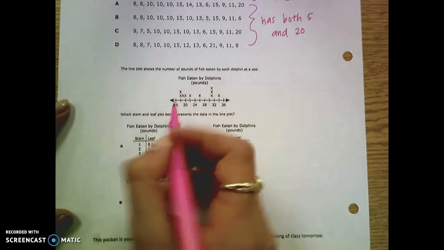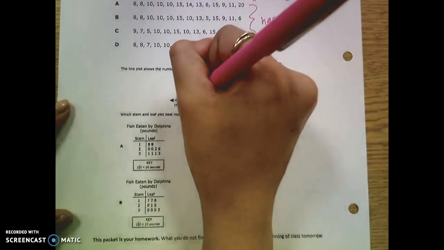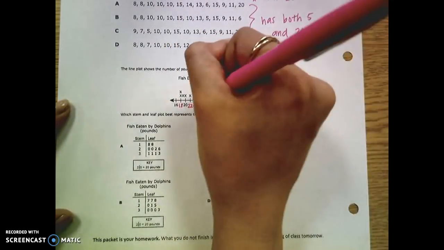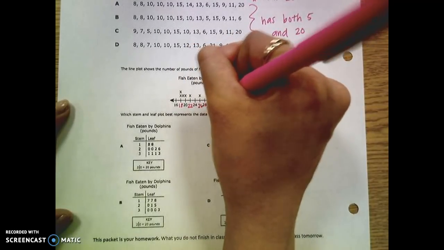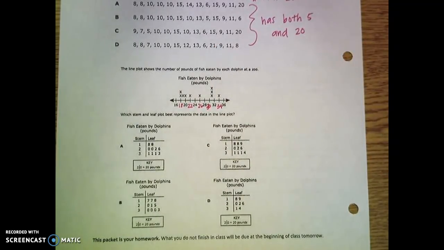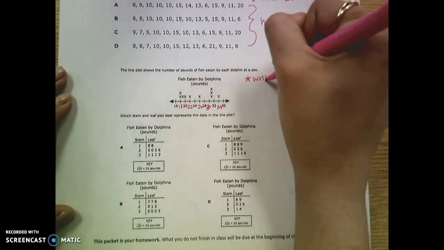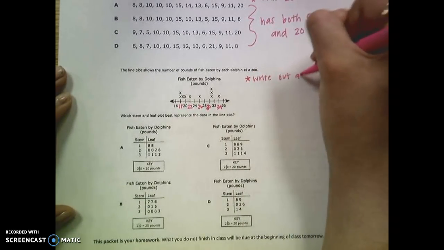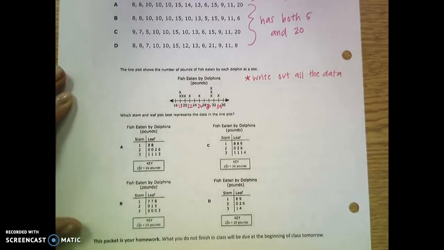So it's 16, and then this one would be 18, 20, 22, 24, 26, 28, 30, and 34. So I'm going to go ahead and fill in those numbers, and then we're going to write out all the data so that we can analyze it.